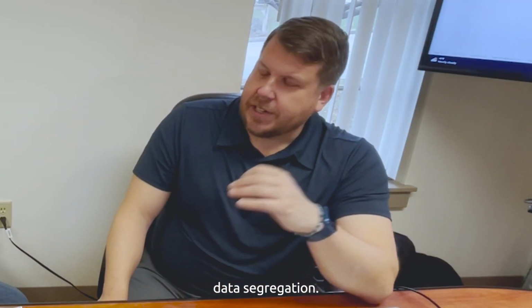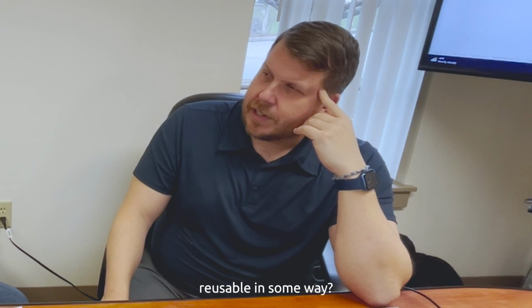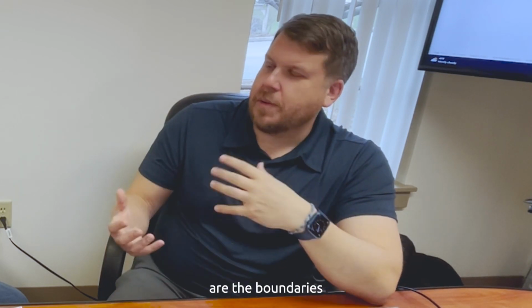How about for data segregation? Does it affect that in any way, or can you make data reusable in some way, or what are the boundaries there?